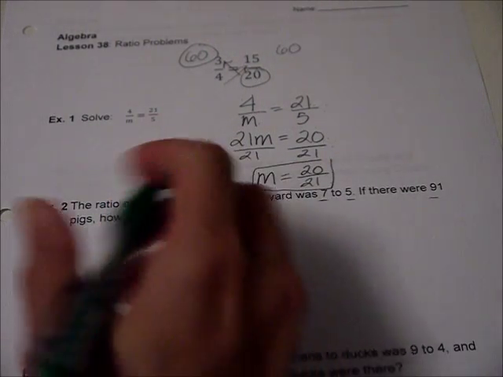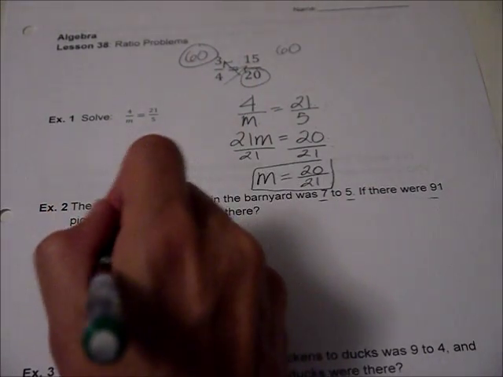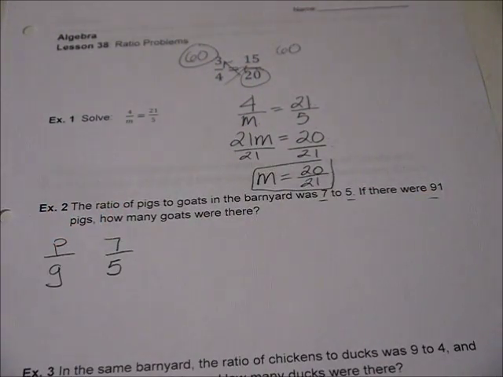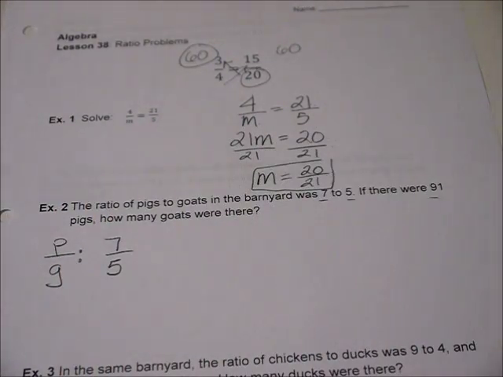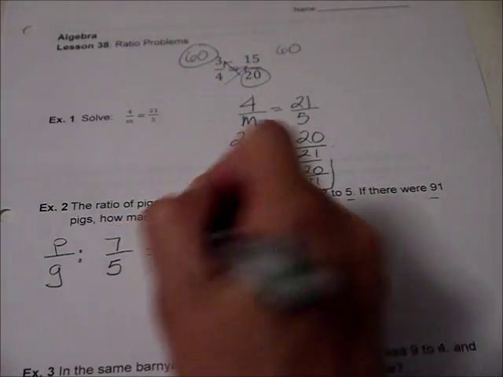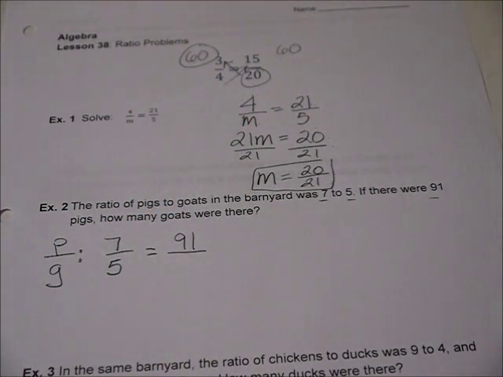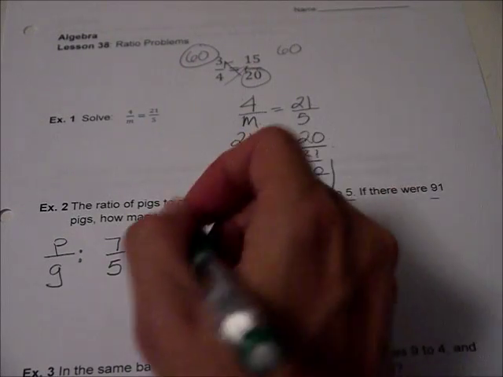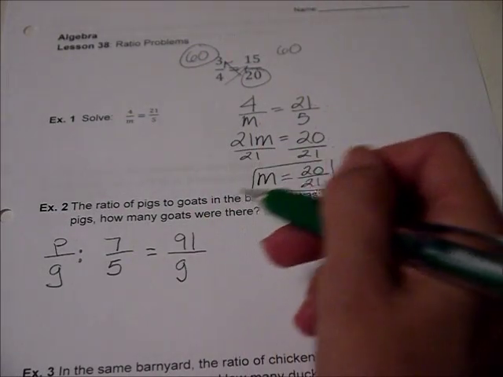So it says the ratio of pigs to goats. So I'm going to just do this. Pigs to goats is 7:5. Okay, so that way I know pigs are always on top, goats are on the bottom. 7:5 equals, and there are 91 pigs. So 91 goes up in the numerator because pigs were on top. And how many goats were there? I'm just going to write G. We don't know, so I'm going to use the variable G. And now we've stated our problem.